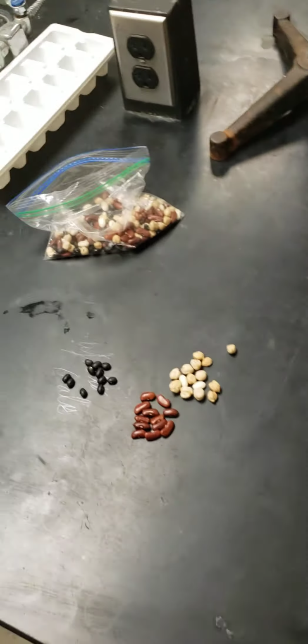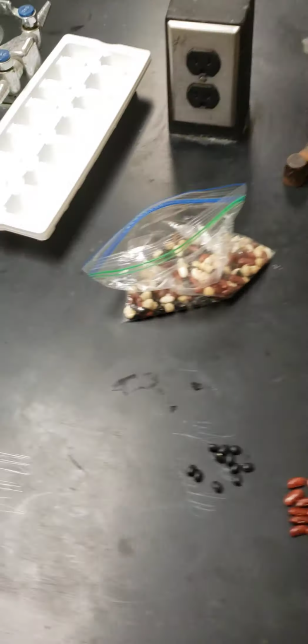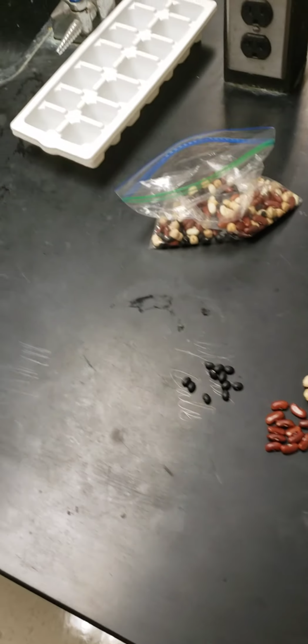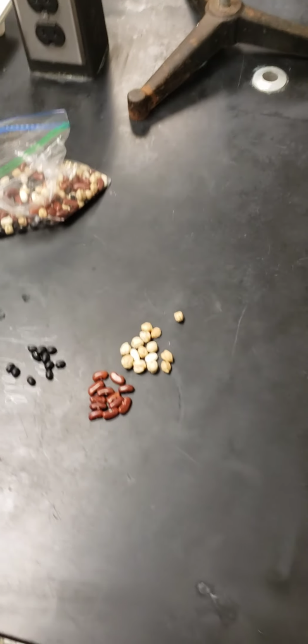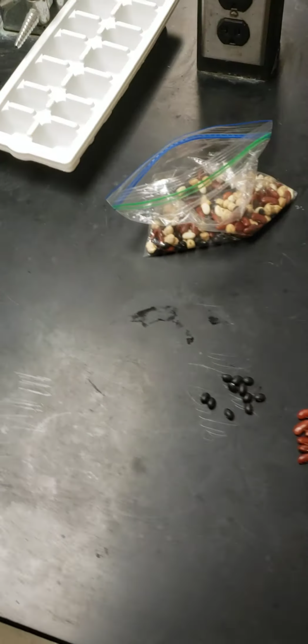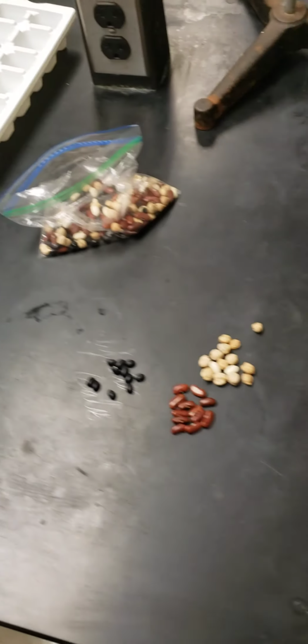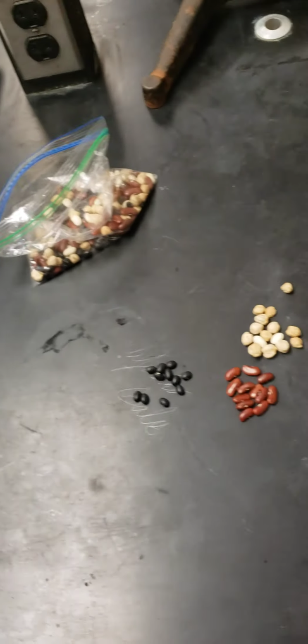It has carbon-12, which has 6 protons and 6 neutrons. You have carbon-13, which has 6 protons and 7 neutrons, and you have carbon-14, which has 6 protons and 8 neutrons.